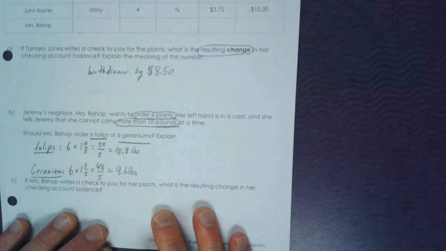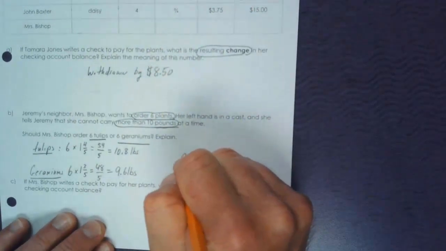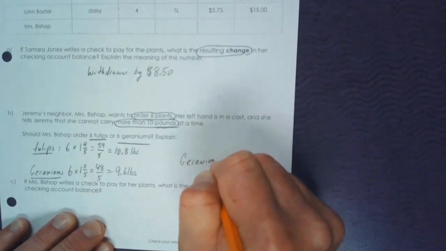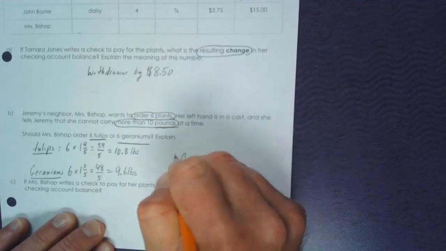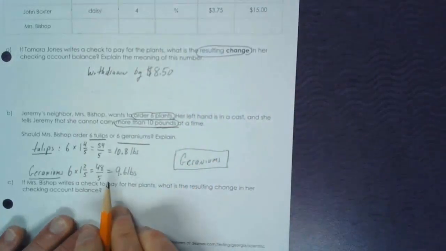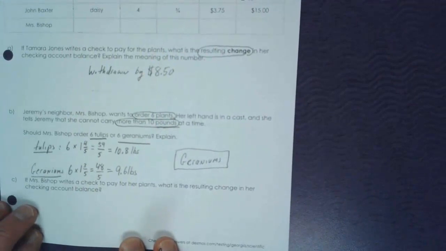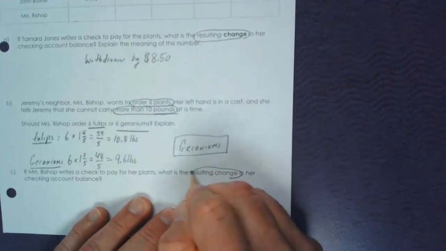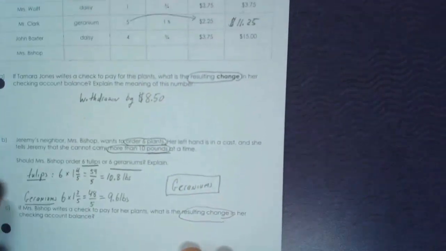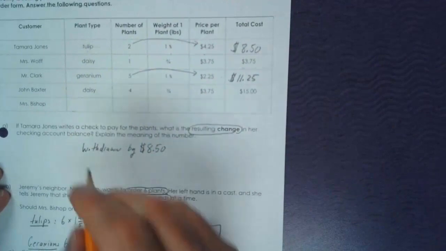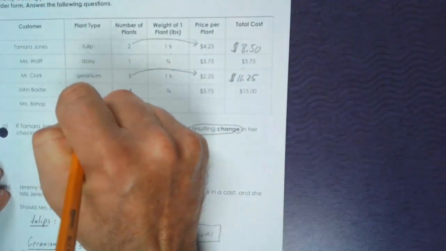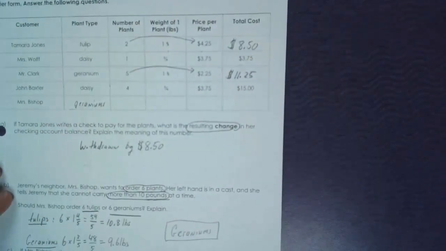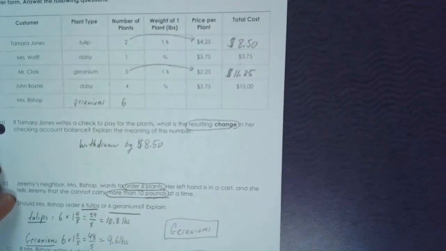So it looks like the geraniums are under 10 pounds. So she's going to have to buy 6 of the geraniums because the tulips are over. Okay, now there's one more question about Miss Bishop. What is the resulting change in her checking account balance? So let's go back up to her. She is going to buy geraniums. She wants to order 6.